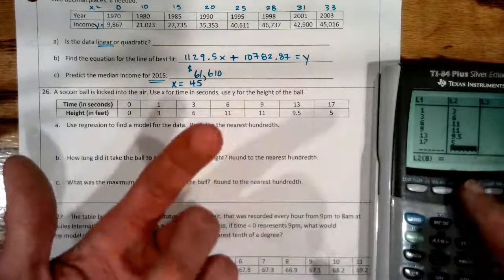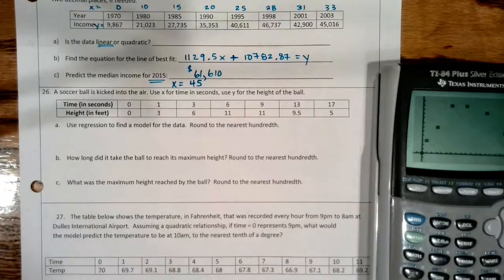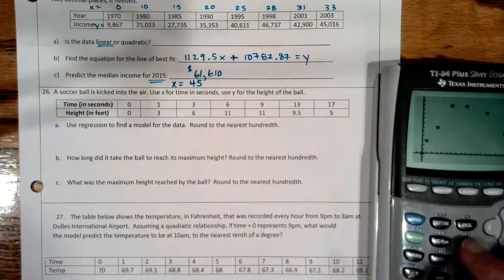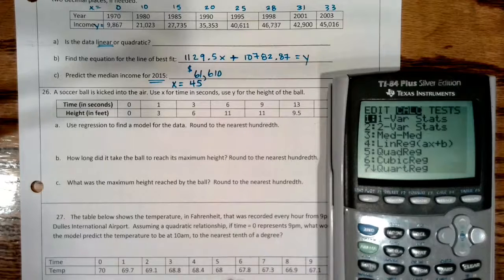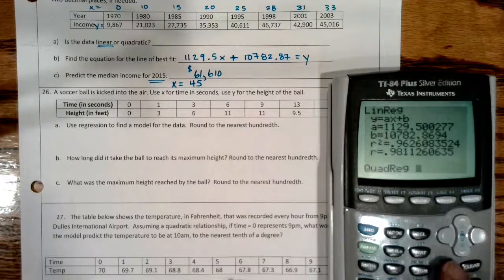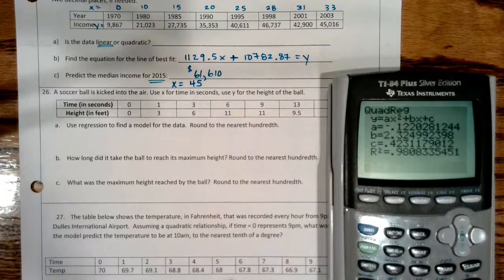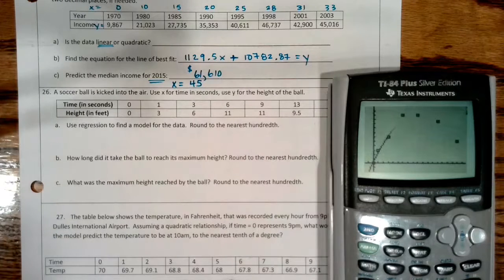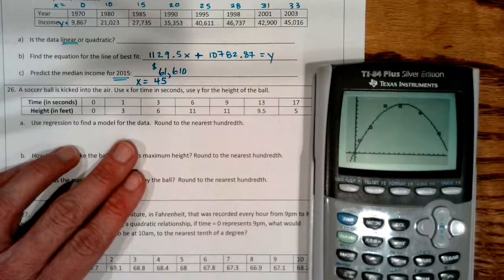Then I'm going to go to stat plot. Well, my plot's already on from before, so zoom 9. It's clearly quadratic. So I'll go to stat, calc, and I'll go quadratic, and I'll ask VARS, Y-VARS, he's a fun guy, to put the equation into Y equals for me. And there's a nice picture of my graph. It says, use regression to find a model for the data, round to the nearest hundredth.